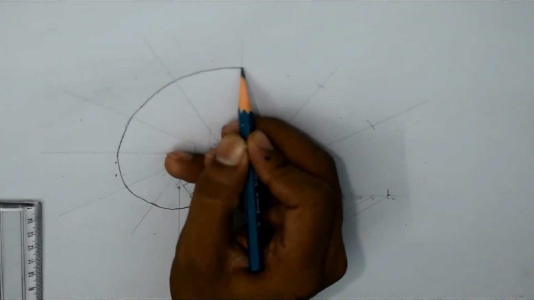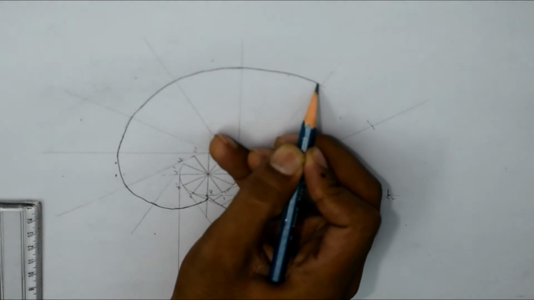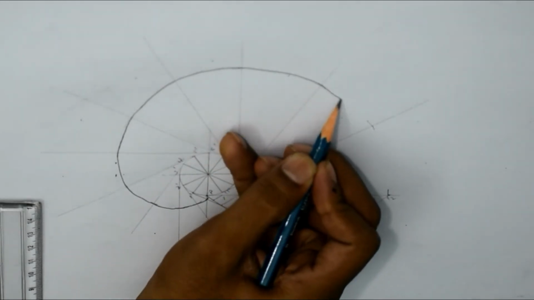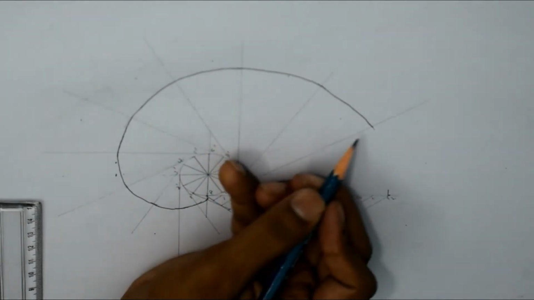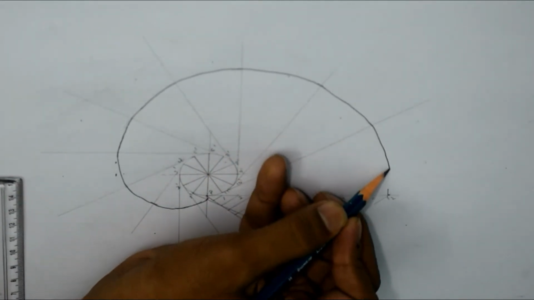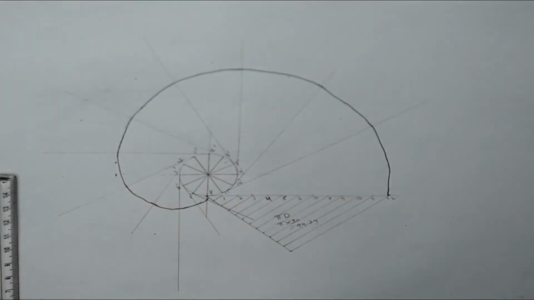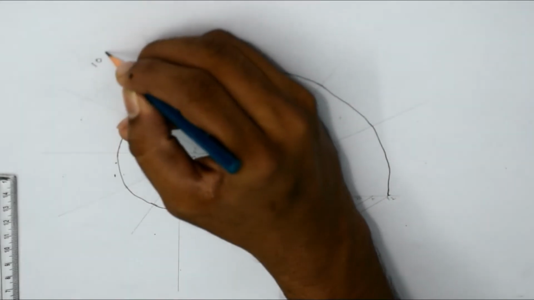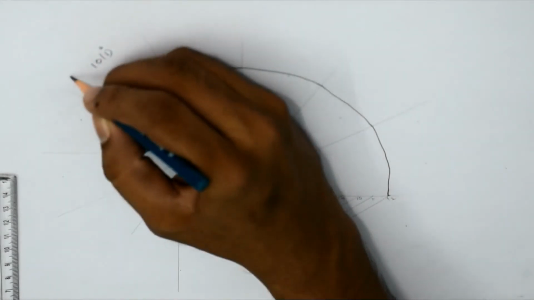I'm not an artist. There you go. This is your involute of a circle. Exercise number 10.1.